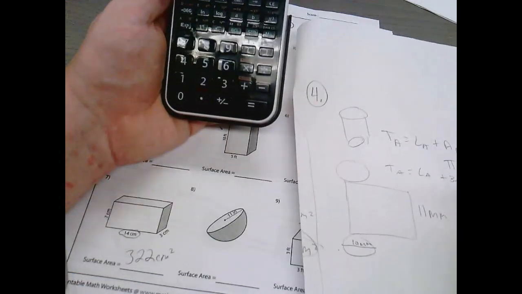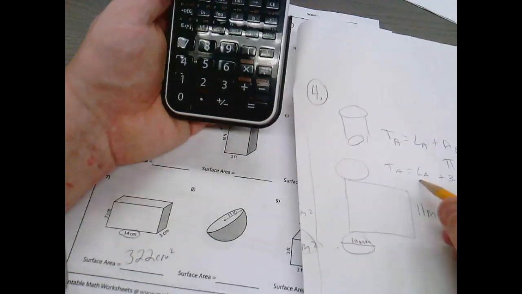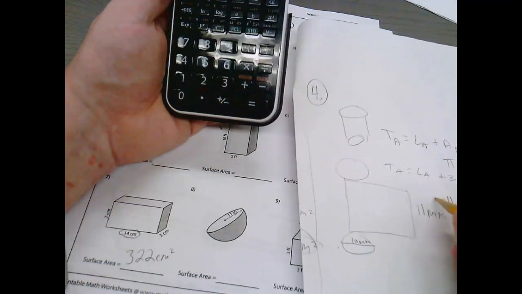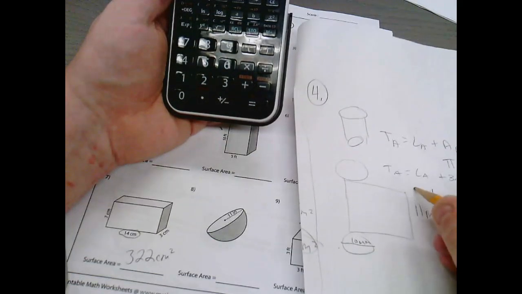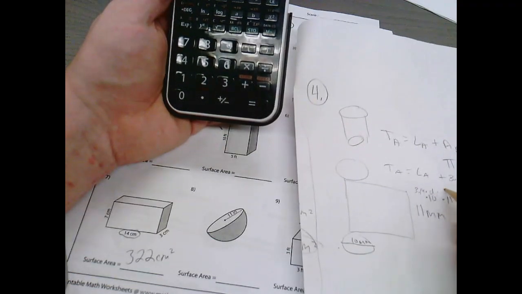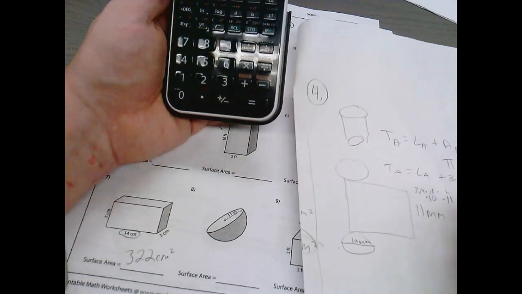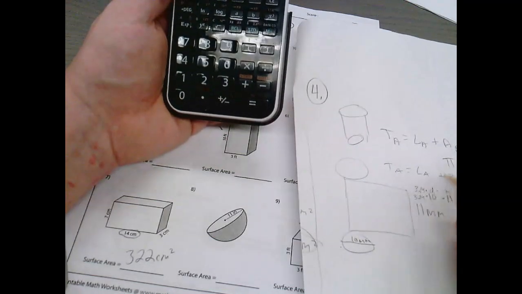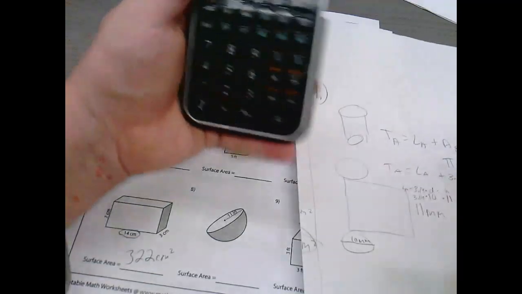So 78.5 plus the lateral area, so the height is 11 times the 10, so the diameter, times 3.14 times the height, right? So height is 11, diameter is 10, 3.14 is pi, and that gives us the lateral area.